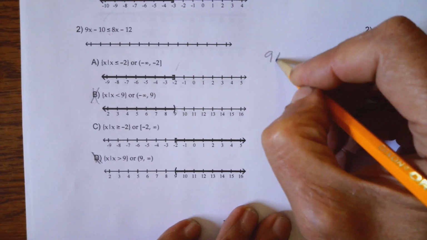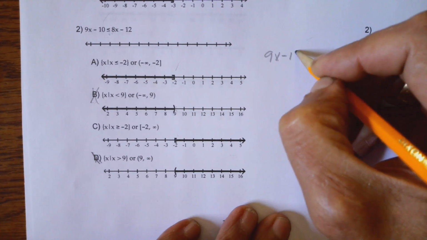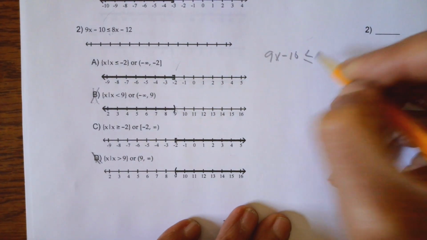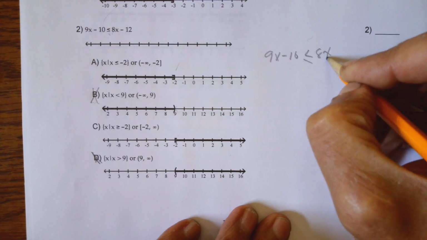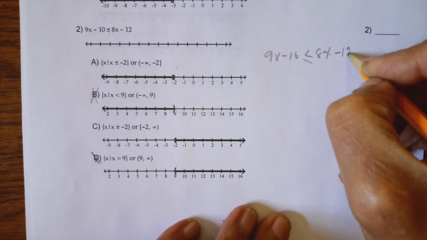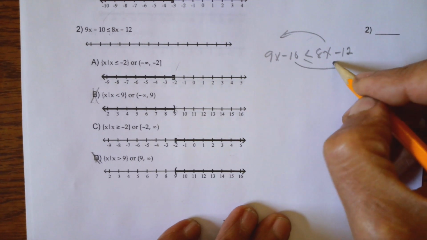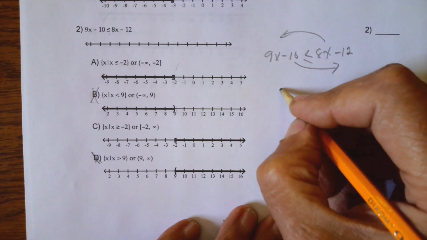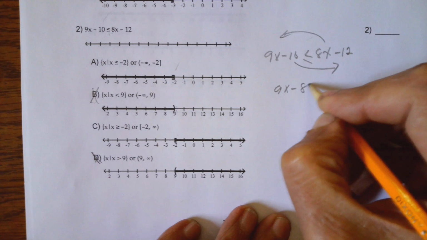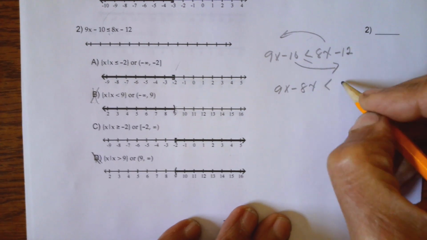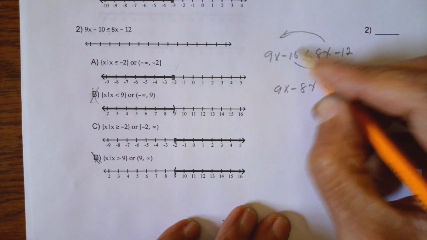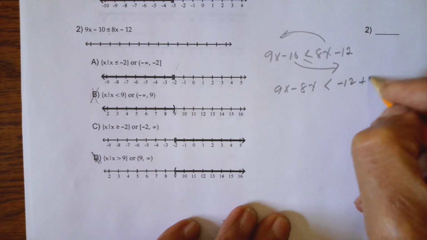So solving this: 9x minus 10 less than or equal to 8x minus 12. I'm going to bring the x term to my right and bring my constant to my left. So this would be 9x minus 8x less than or equal to minus 12. This minus 10 goes onto the other side as positive.